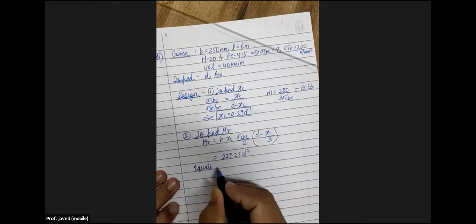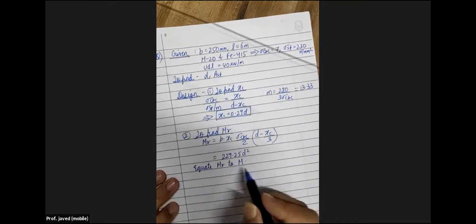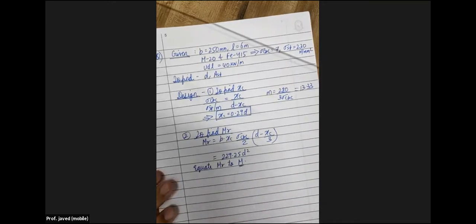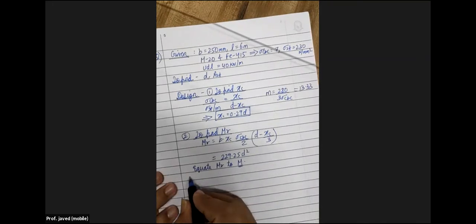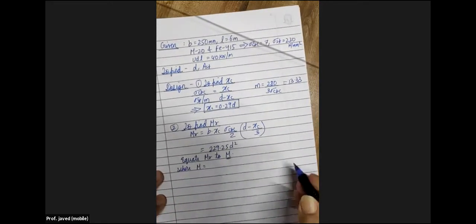The next step is equate MR to M. But for that we need the value of M. Do we have the value of M? We have to find out. Okay. So M is equal to, we have been given the data.